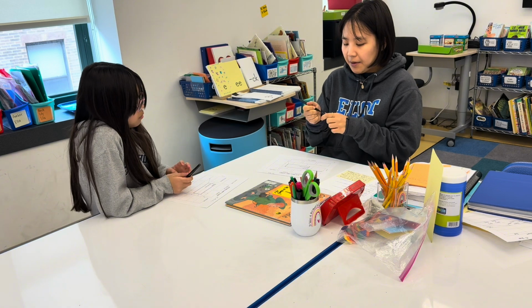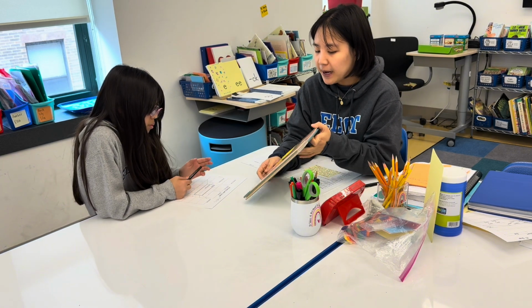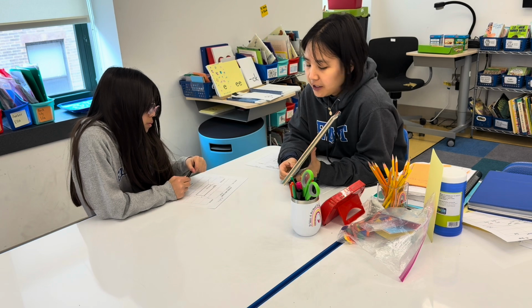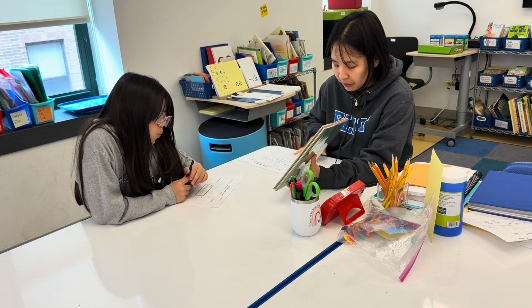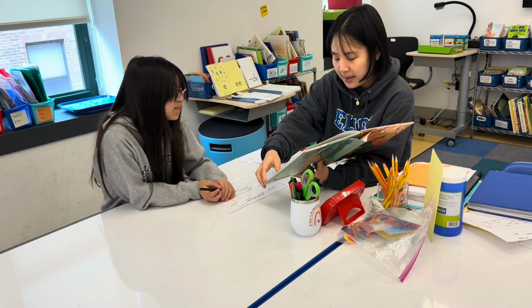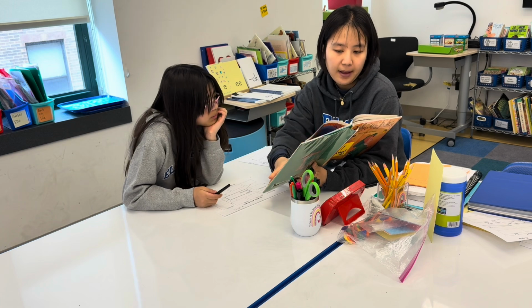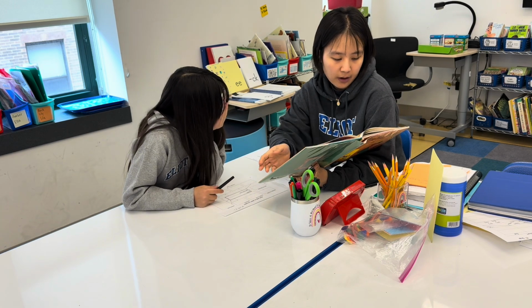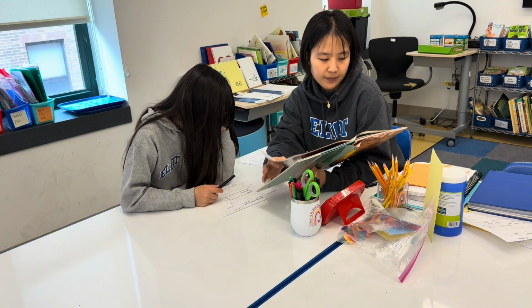So Jingy, while I was preparing for this lesson, I saw you rereading this book that we read together this week. Today, we are going to dive into a word in this book. And we are going to work on the word stubborn.